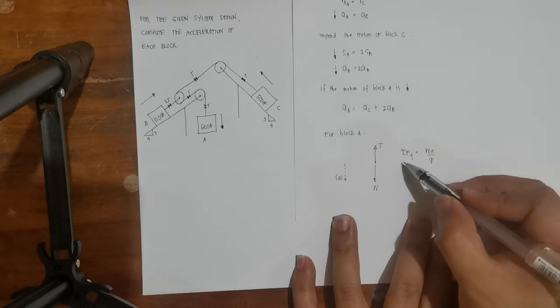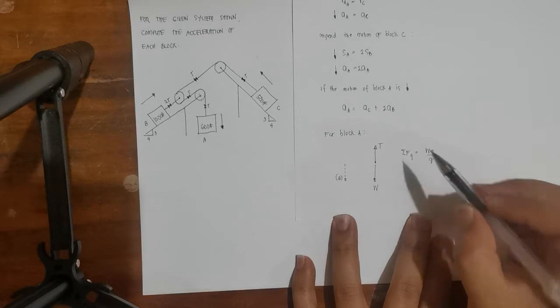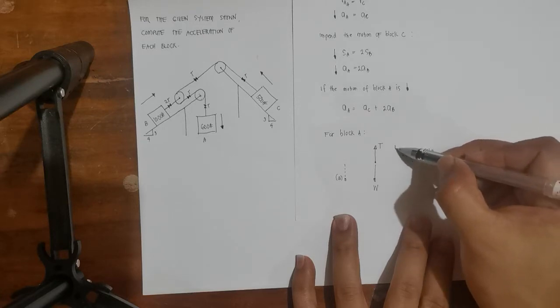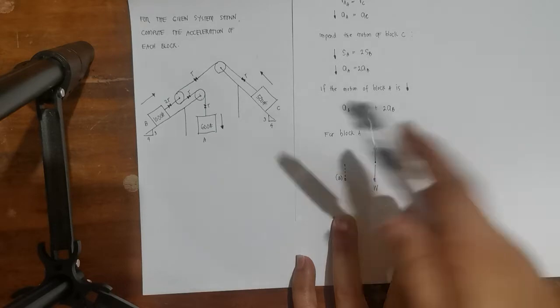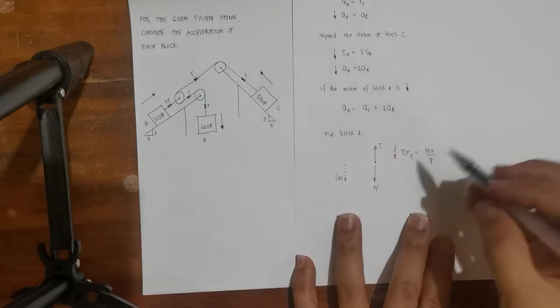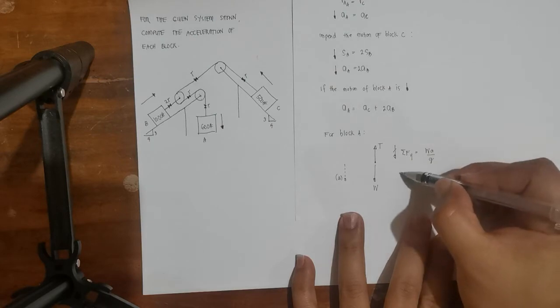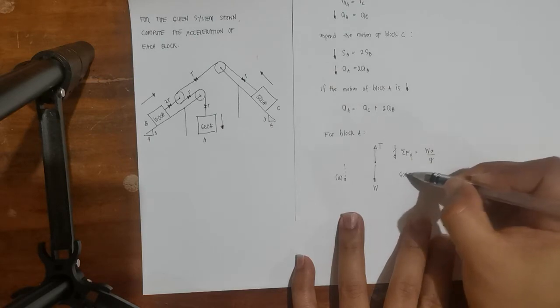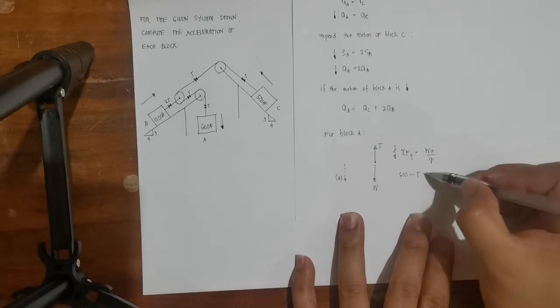Okay. Nasaan yung positive direction natin? Ang positive direction, kung saan papunta yung ating body. So, positive direction is going downward. Nandito yung positive direction natin. So, therefore, ang positive ay W. What is W? 600. T is negative since upward siya.